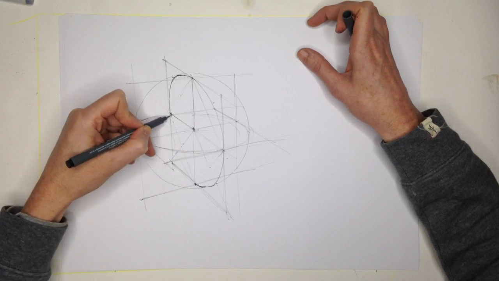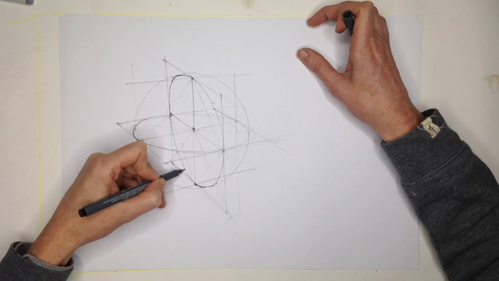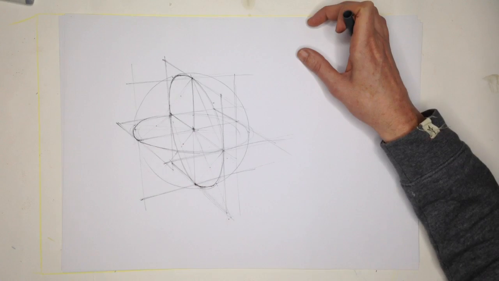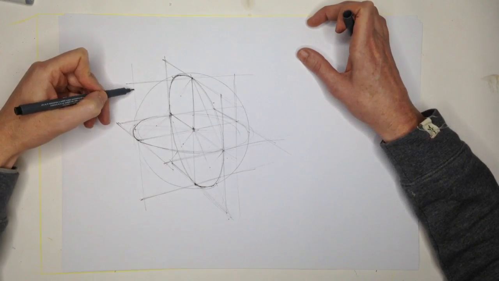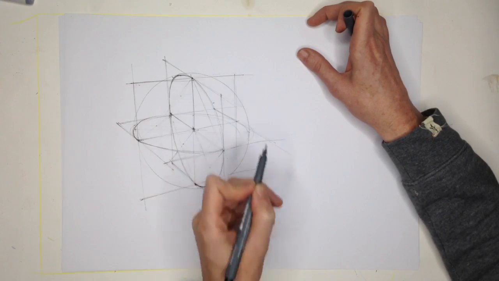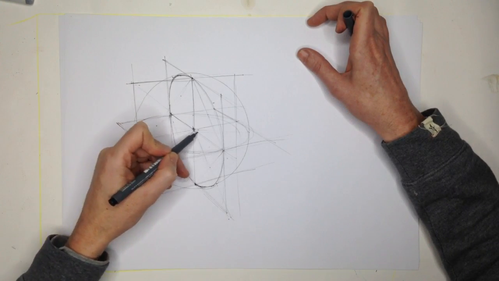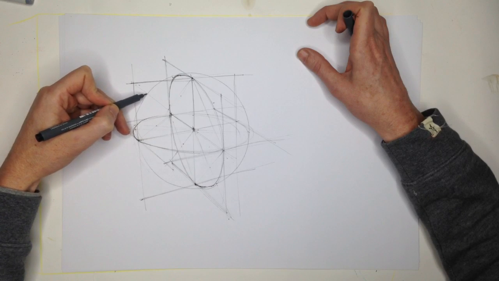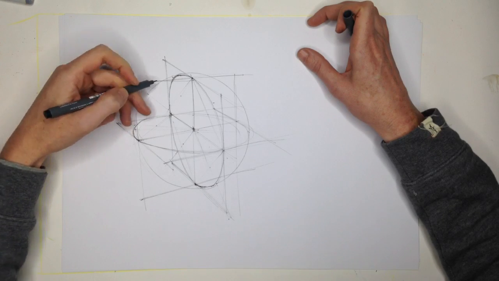So now, as you can see, I've got an ellipse. That I can also do in this direction now. Then we've got this section. This is the diagonal. Half is here, quarter is here. It's going to have to hit that point.